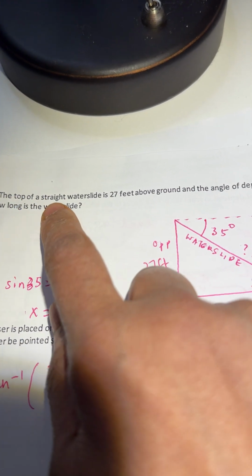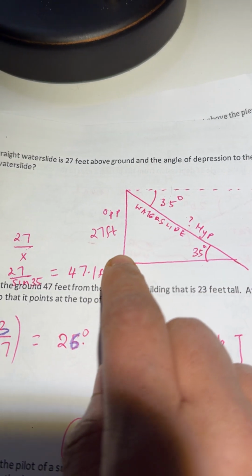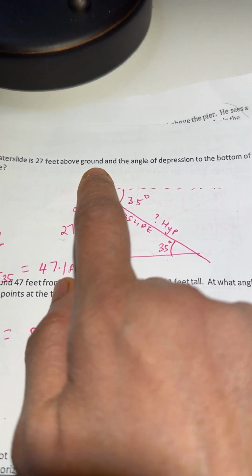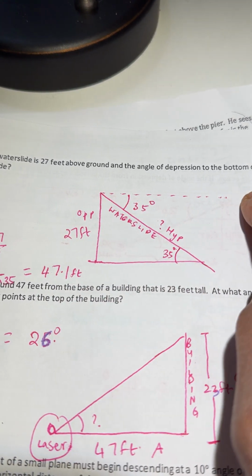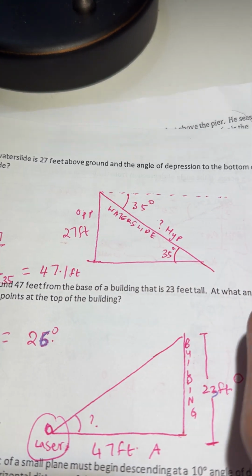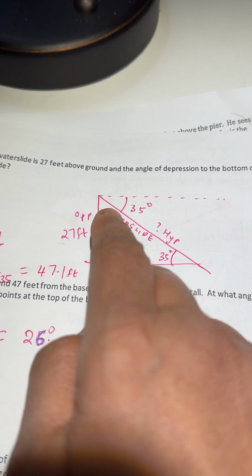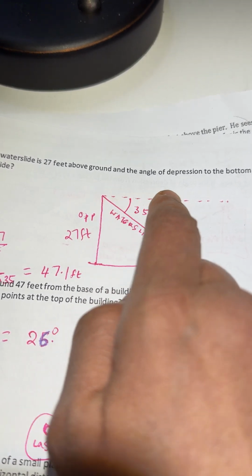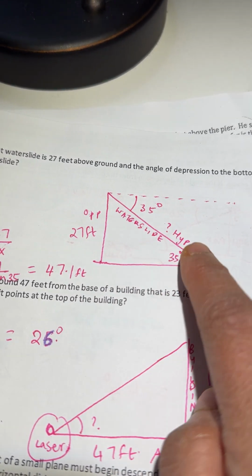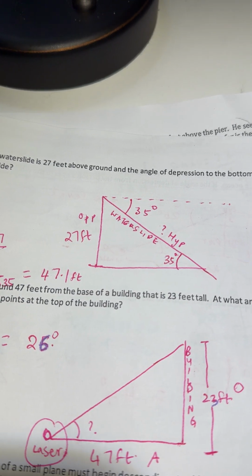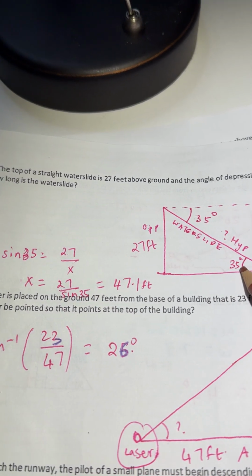So the top of a straight water slide is 27 feet above the ground. So this is 27 feet above the ground. And since they're giving you an angle of depression, it's this one. So this is the horizon, or the eye level, and then this is the angle. And I've told you many times, this and this are parallel lines, so these two are congruent. So this is 35 degrees. This is also 35 degrees.